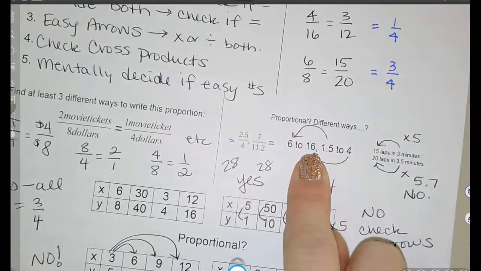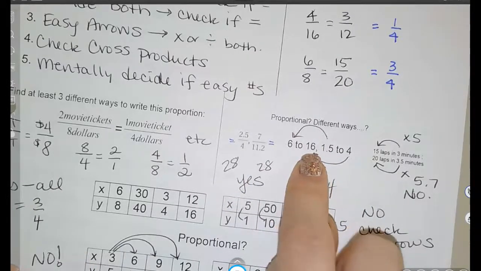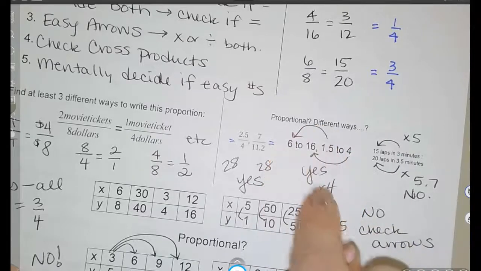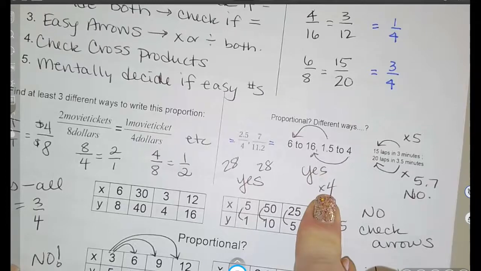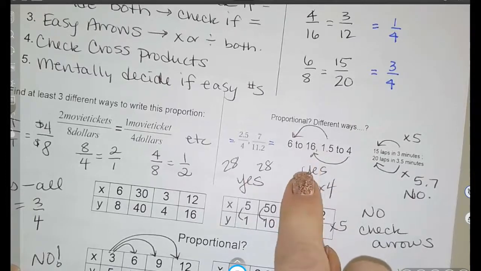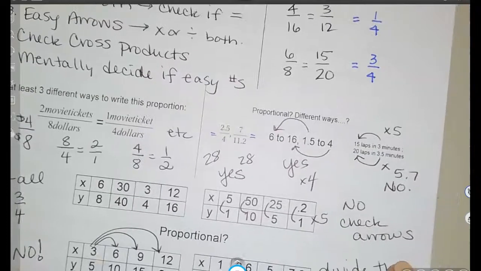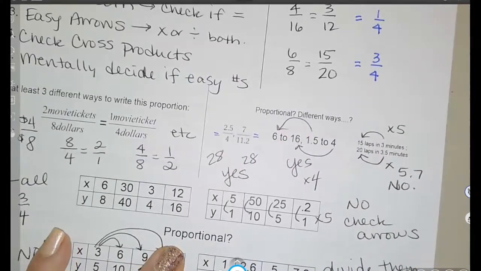Here I do have easier numbers, so maybe arrows would work, right? I can tell that this is times 4 and this is times 4. If the arrows match, your answer is yes, right? Or you could write them as fractions and simplify, or divide, right? You can use any of the strategies, but sometimes one strategy might be easier.